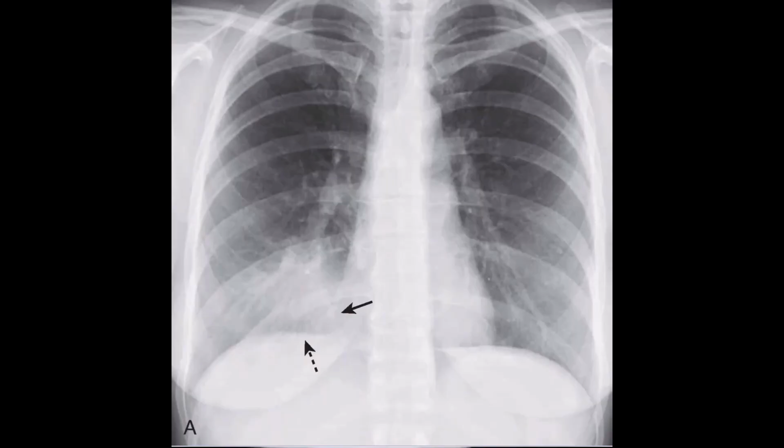And this black solid arrow points to what we call a silhouette sign. With the silhouette sign, you cannot see the right heart border here clearly, which is this one. You cannot see the right heart border, but you can still see the right hemidiaphragm. And this is called the silhouette sign, and it indicates the presence of pneumonia.